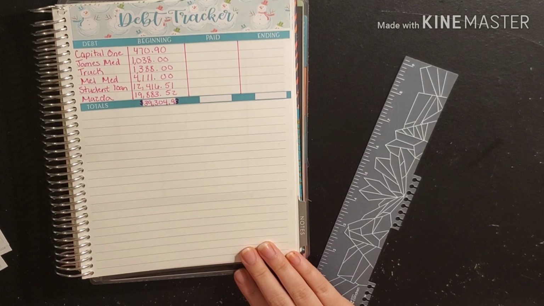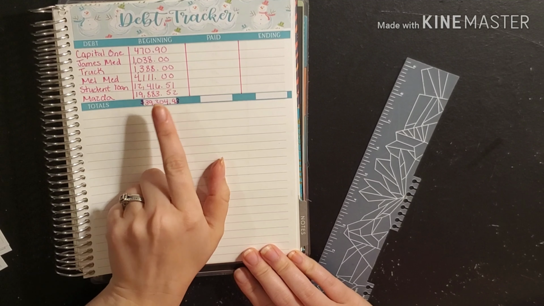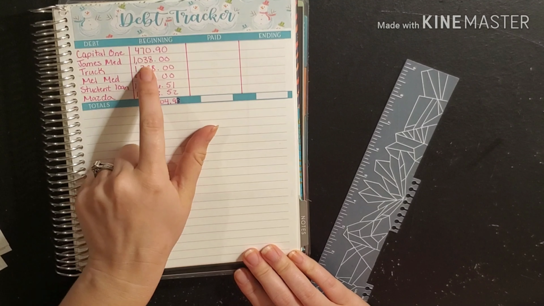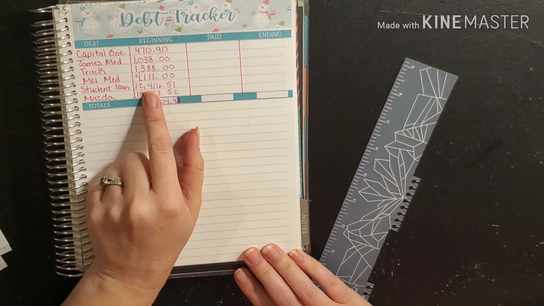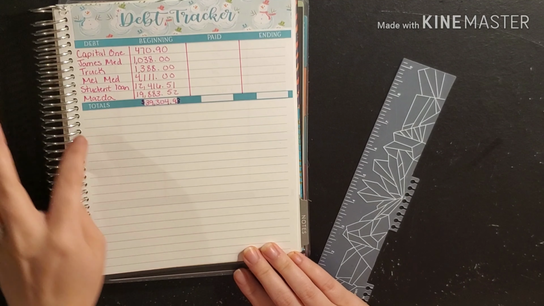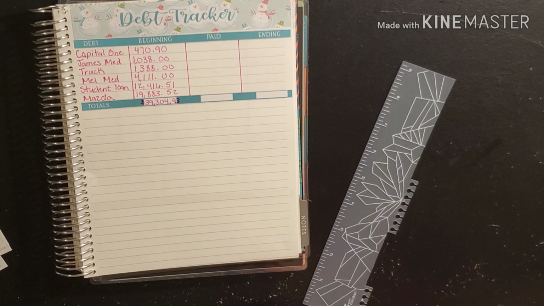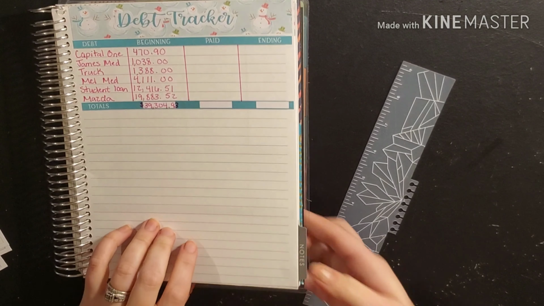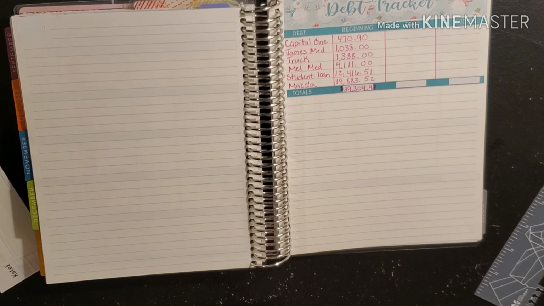So I'm hoping by March I will have at least 2 or 3 of these gone, so I can tackle student loans and the car really good and then work on my medical. But that is the goal. So we're going to be really digging in and trying to get this paid off so we don't have any more debt, and then start saving for our own house and all that fun stuff. So that is what we are looking at.